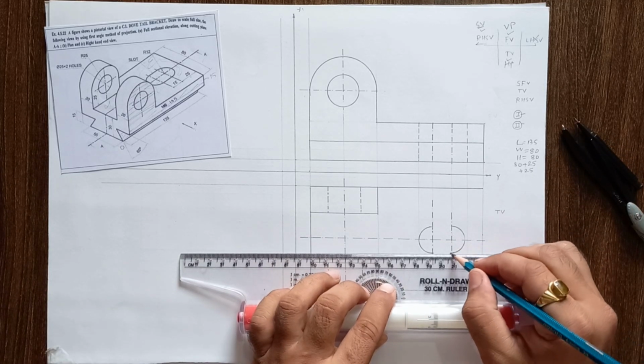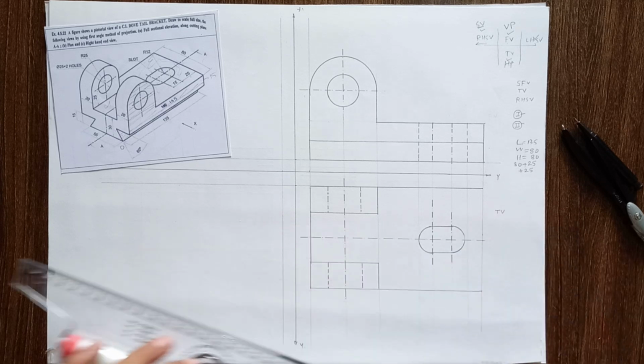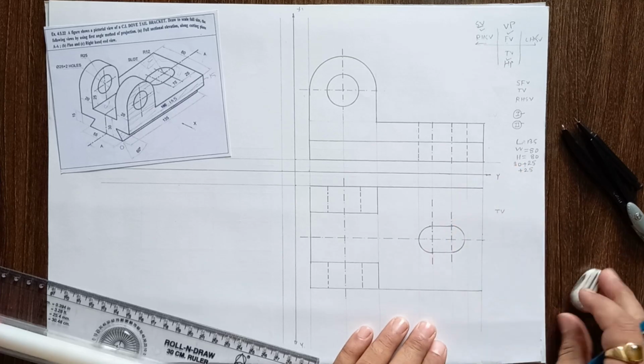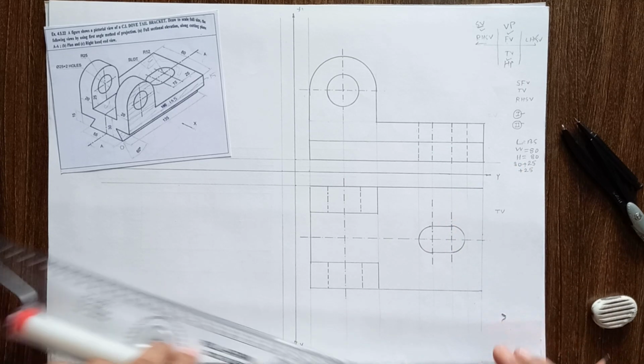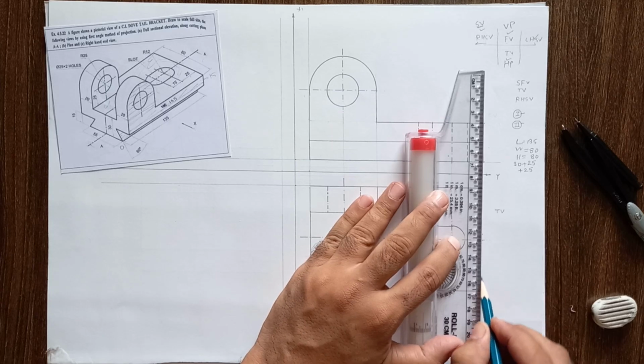Join this directly. This edge is visible.